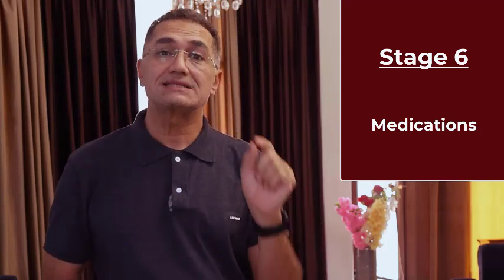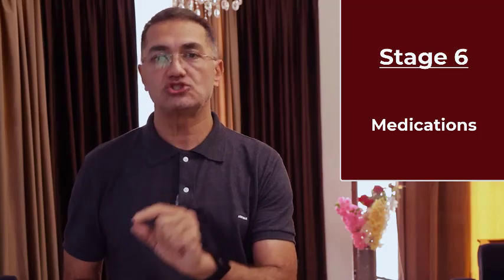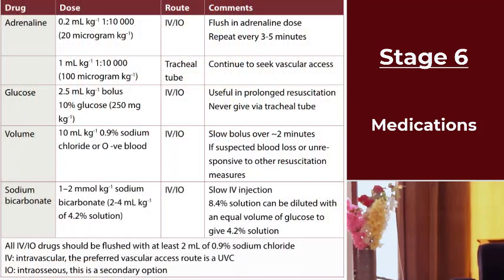Okay, the first important medicine is adrenaline. Adrenaline dilution is 1 to 10,000. Dose is 0.2 ml per kg from this dilution. How many doses? 3 doses. And you have the option to give the first dose by endotracheal tube. Only 1 dose. The endotracheal dose is 1 ml per kg. What is the route? IV. Only IV through the umbilical vein.